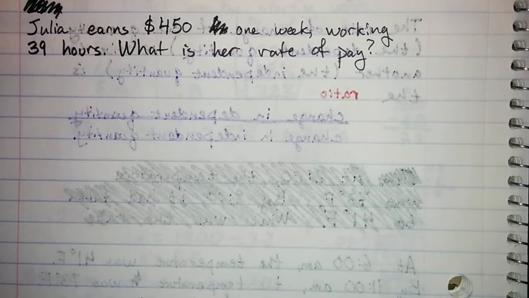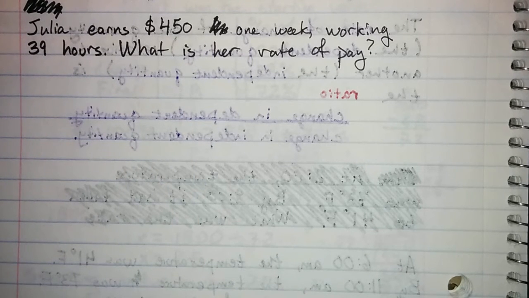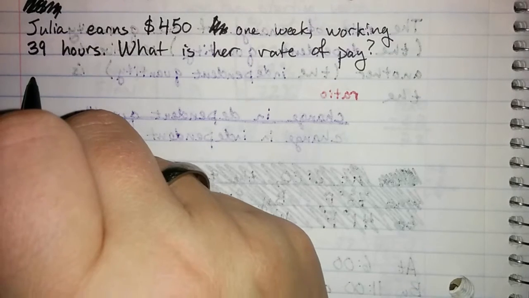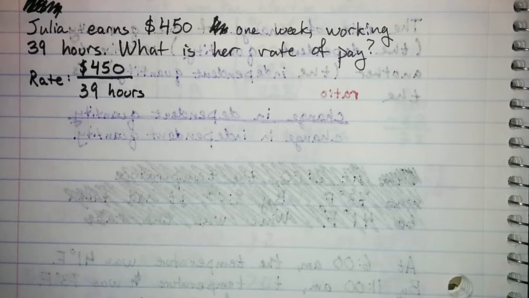It seems likely that the time that she worked is the independent quantity. She can easily look at her watch and tell how many hours she's worked. What she wants to predict based on how much she's worked is how much she's going to get paid. So the rate that we want to write is $450 for every 39 hours.